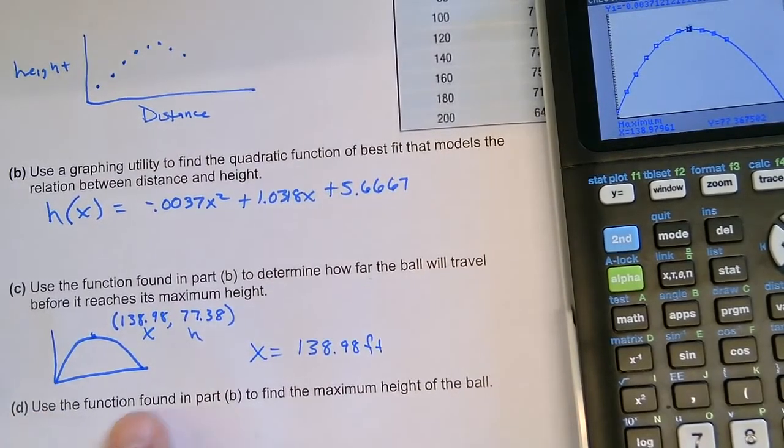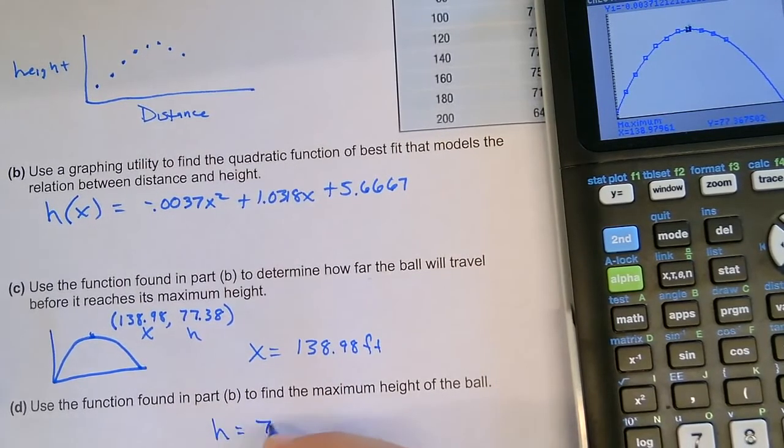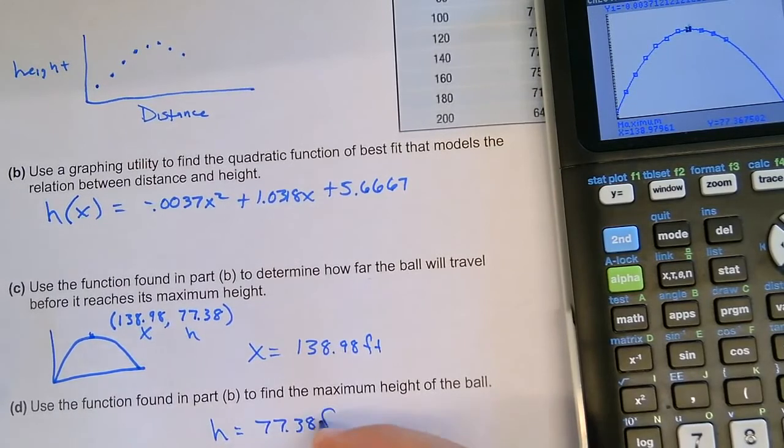And part D says to use the function found in part B to find the maximum height, and that's our h value. So h was 77.38 feet.